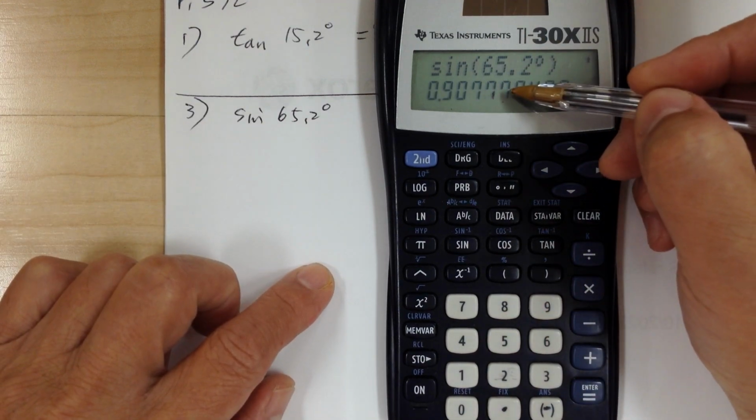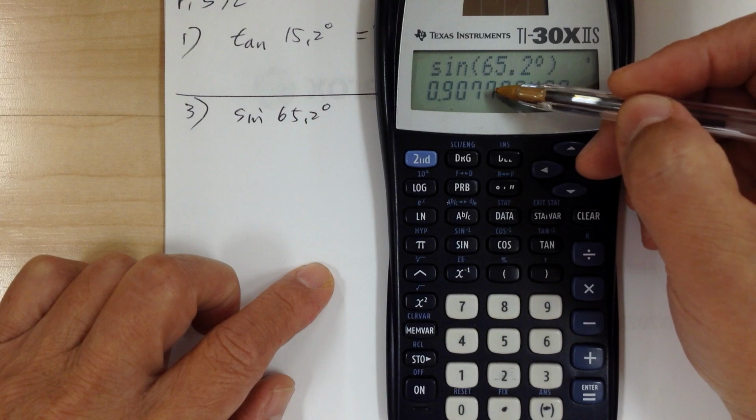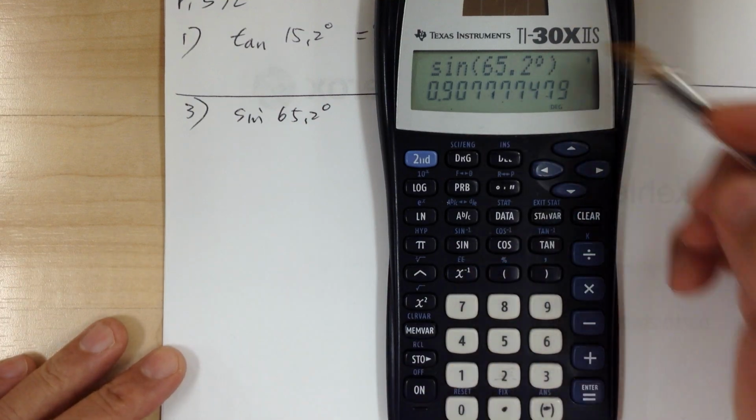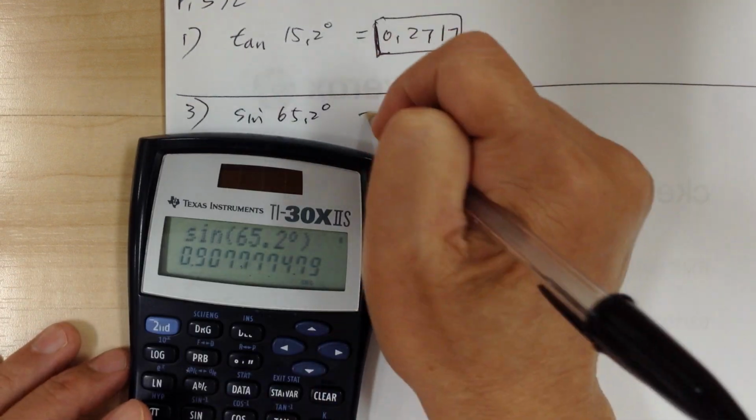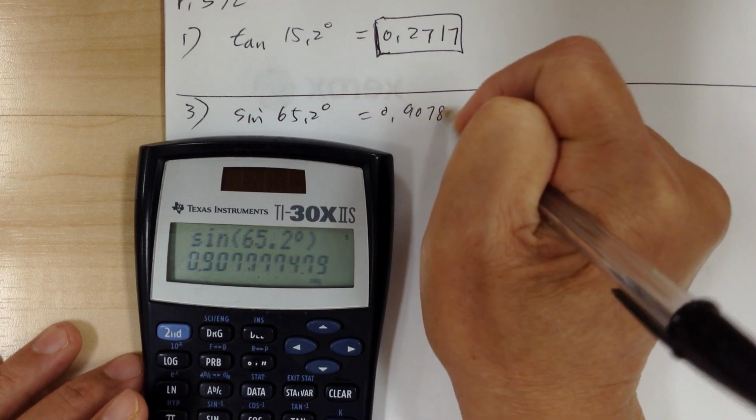Okay, so this one is a 7. You have to round it up to make this 8. So 0.9078. This will round up to 0.9078.